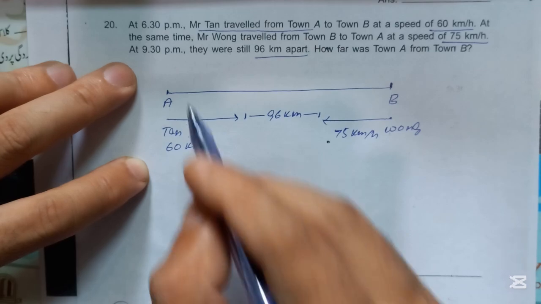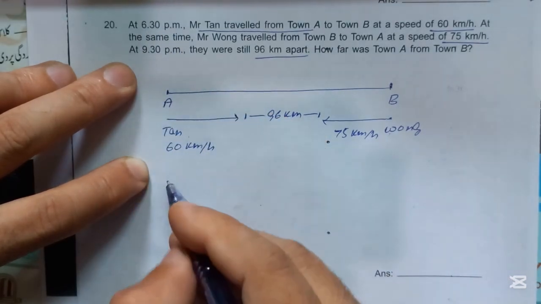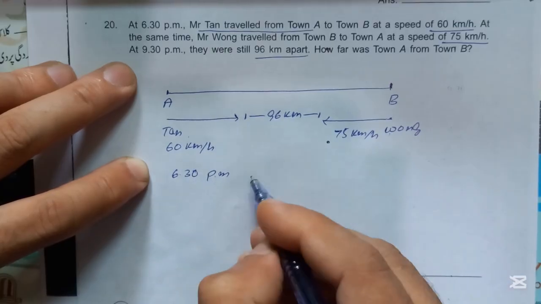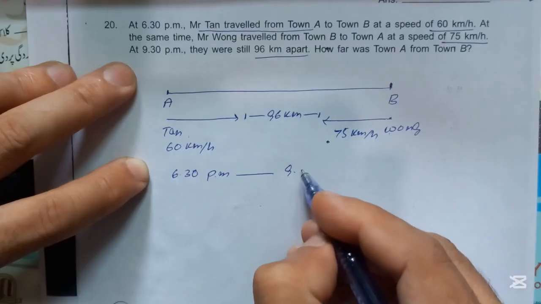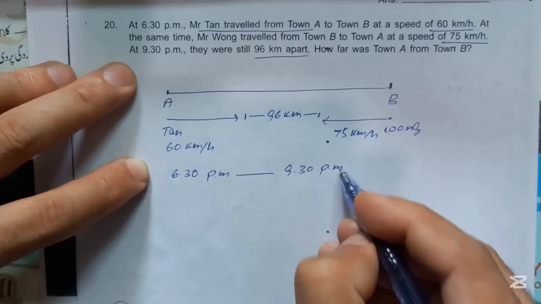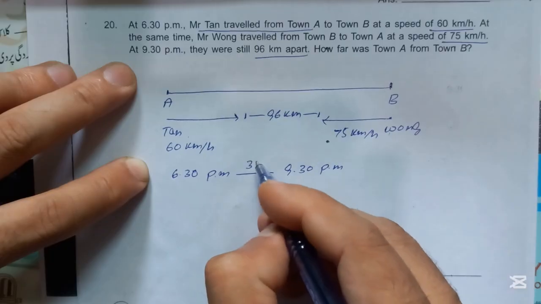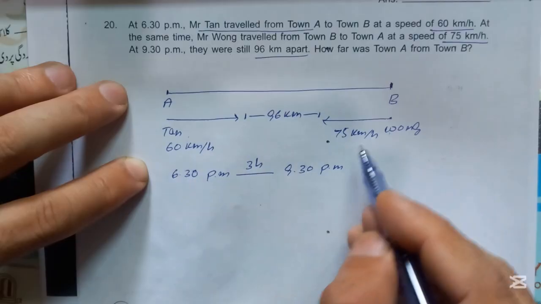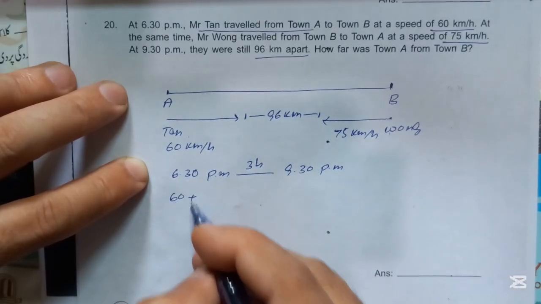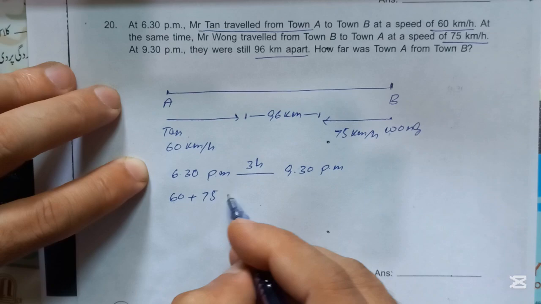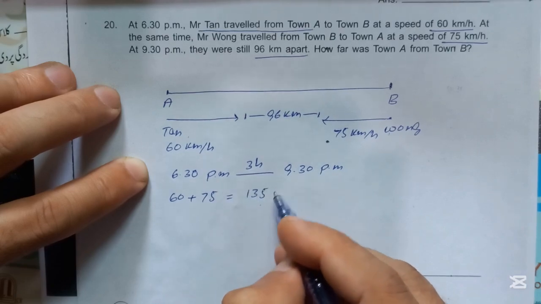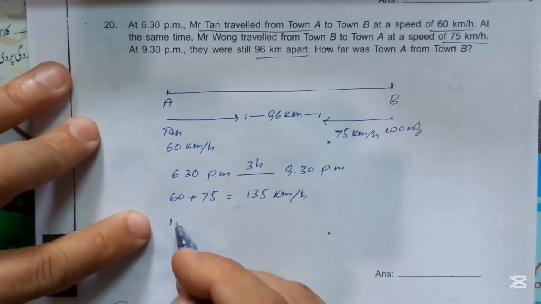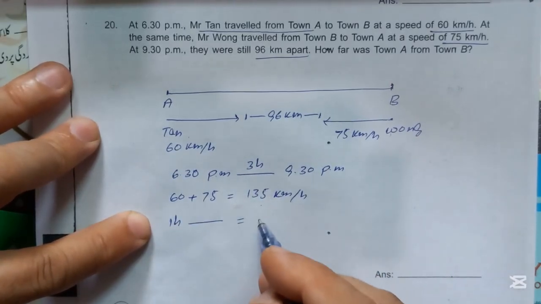Okay, from 6:30 to 9:30, they have taken 3 hours. So we are going to add their speeds. 60 plus 75 will be equal to 135 kilometers per hour. From here we can see that in 1 hour they have covered a distance of 135 kilometers.